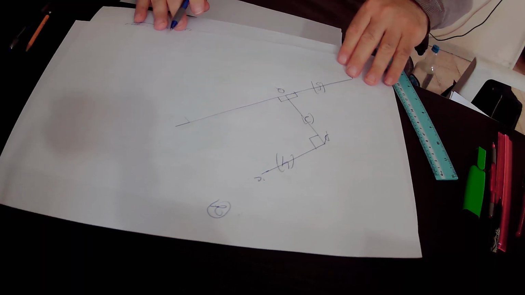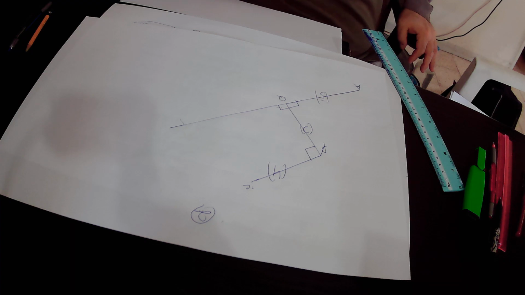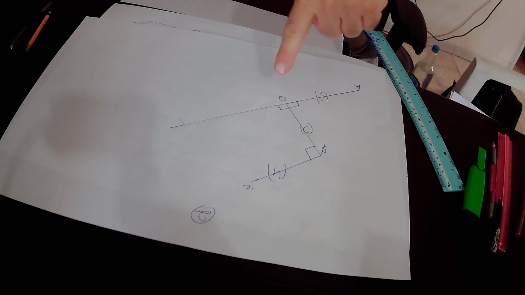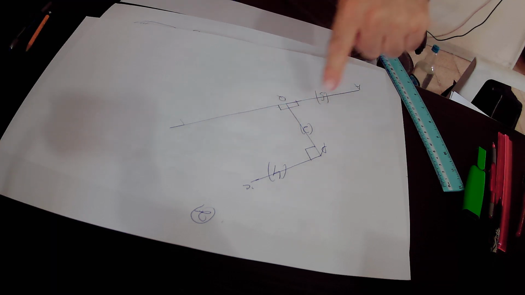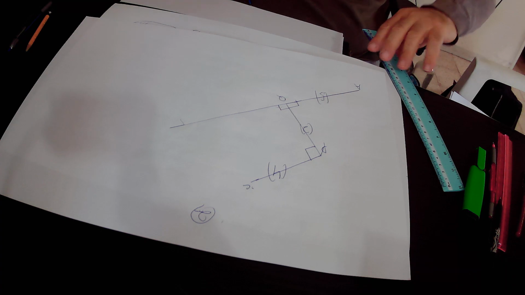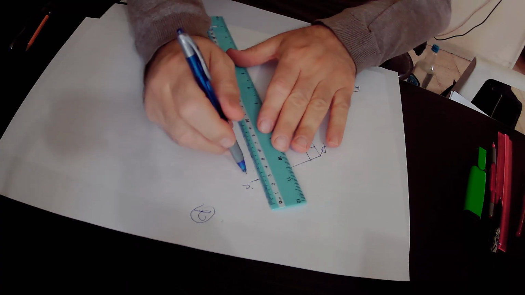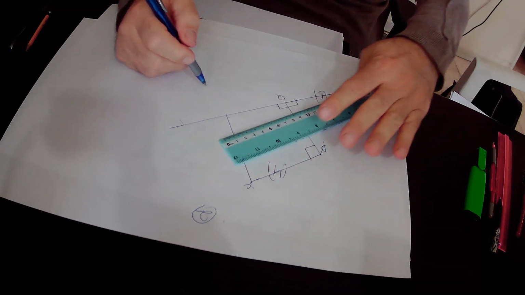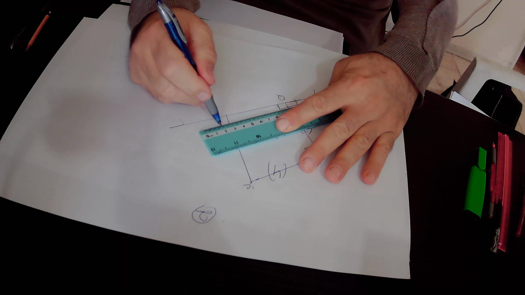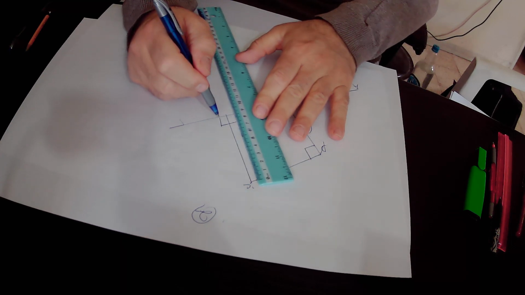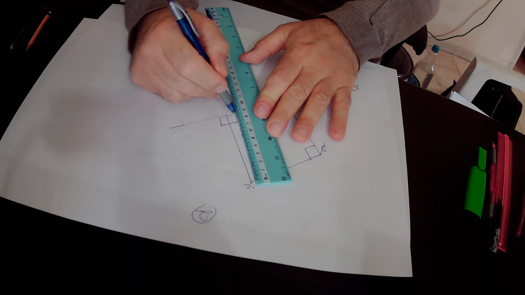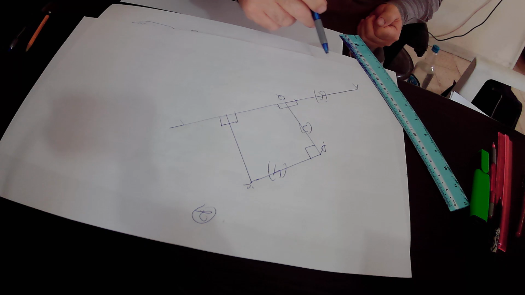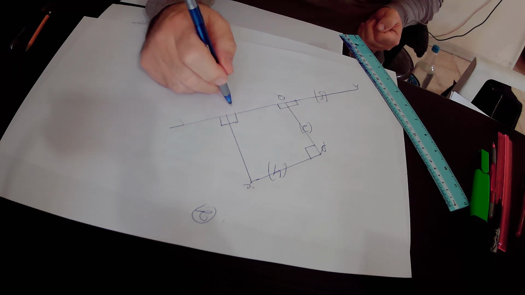In the next step, we will do a construction. From point C, we will draw a perpendicular on the extended AQ. So this angle equals 90 degrees, and this angle also equals 90 degrees according to our construction. We define the touching point of the perpendicular from point C on the extended AQ as point N.